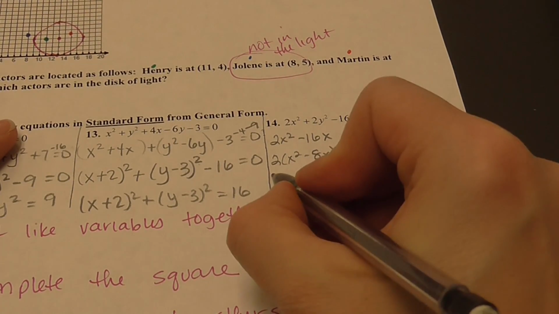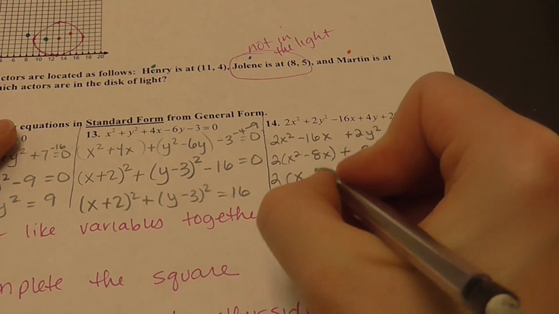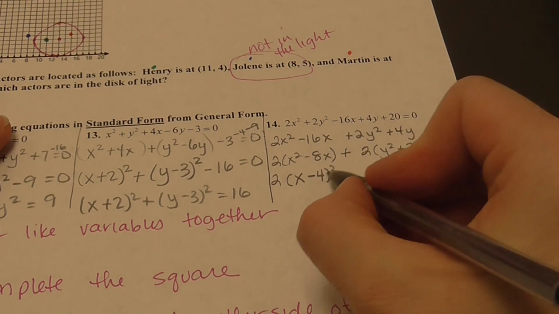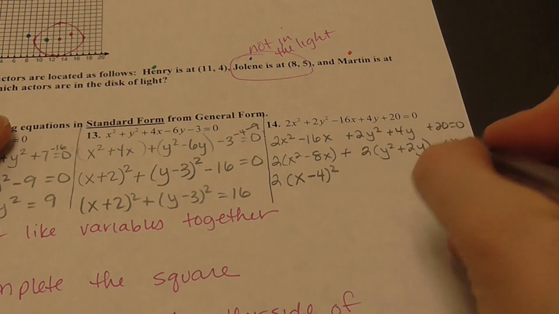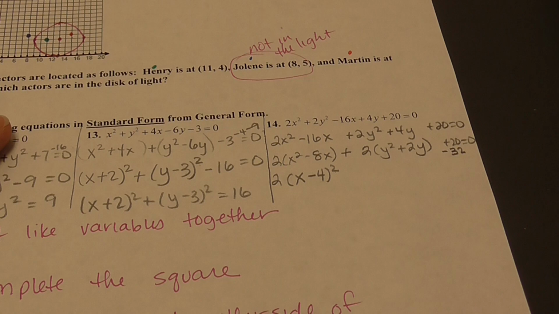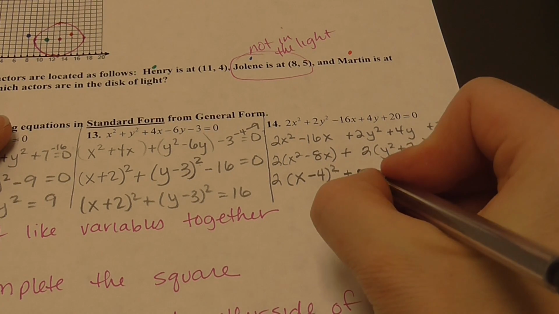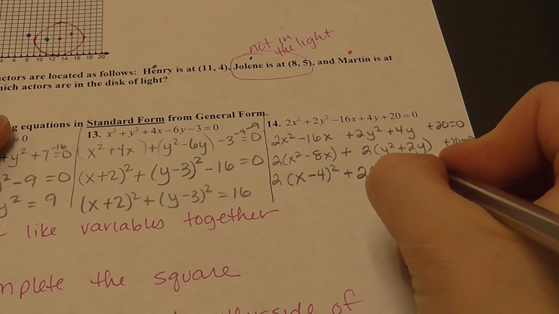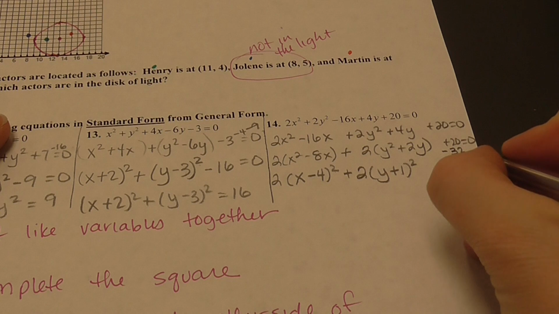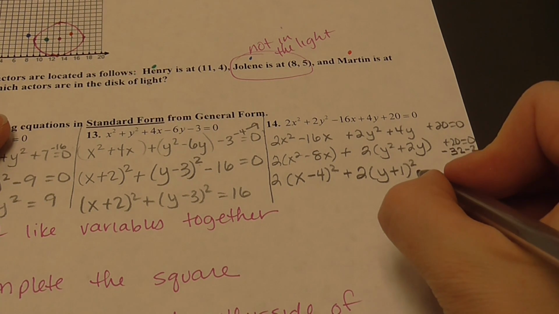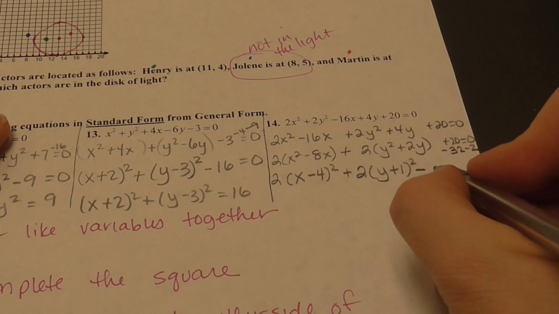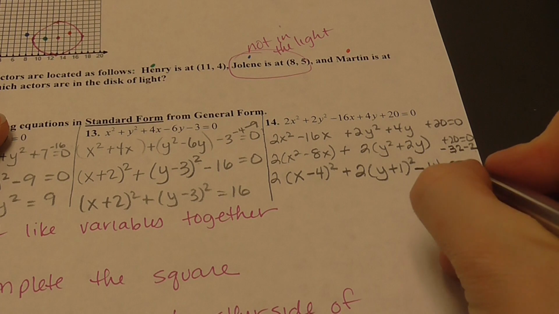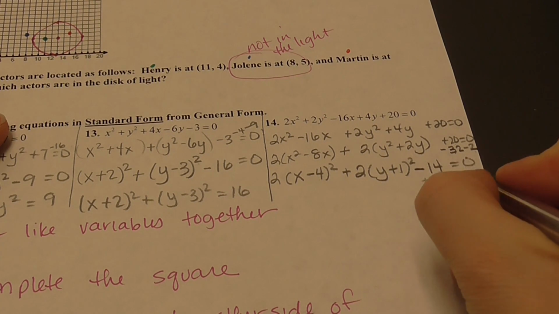Here I do my shortcut now. 2 times x, and then half of this number is minus 4 squared. Now when I've got to figure out what I need to subtract, I've got to do 4 squared is 16 times 2 is 32. So I'm going to subtract 32. Shortcut here. 2 times, and then y, half of 2 is 1. 1 squared is 1 times 2 is 2, so I'm going to subtract 2 more right there. So I'm going to end up with negative 14, because negative 32 and negative 2 is 34, plus 20 is negative 14 equals 0. I'm going to add the 14 to both sides.